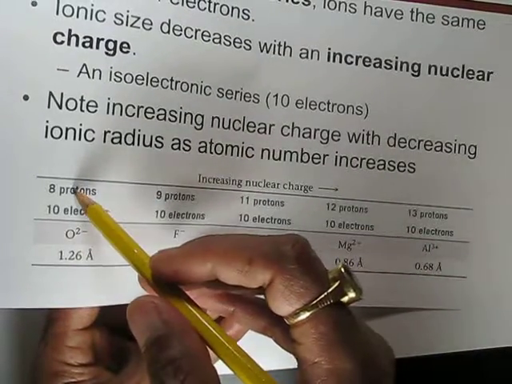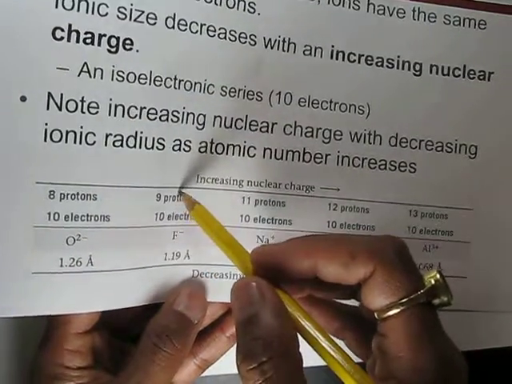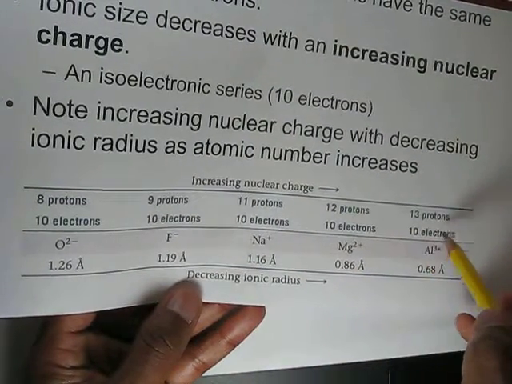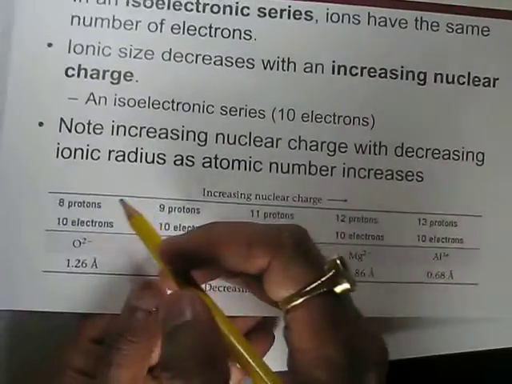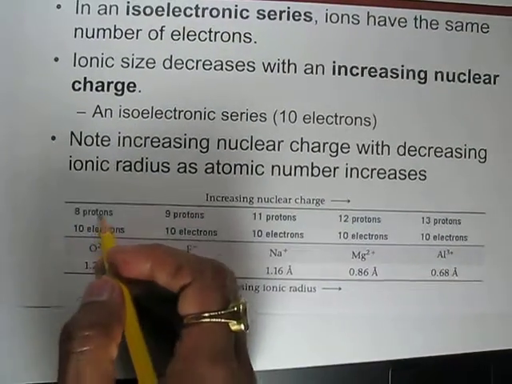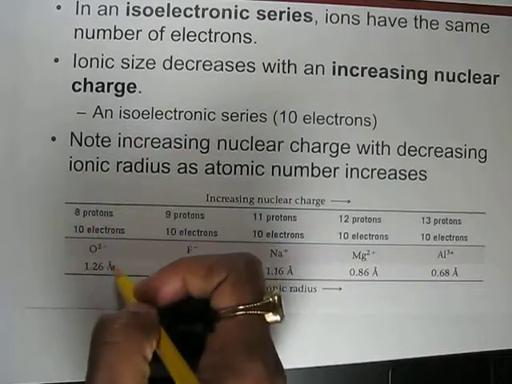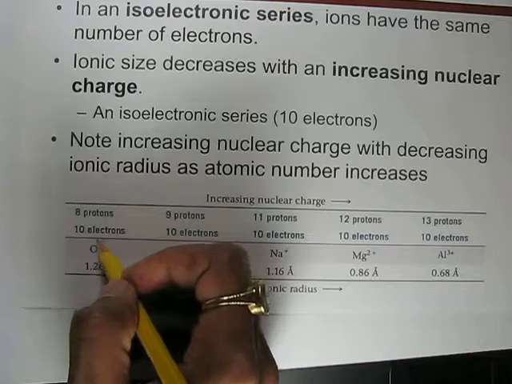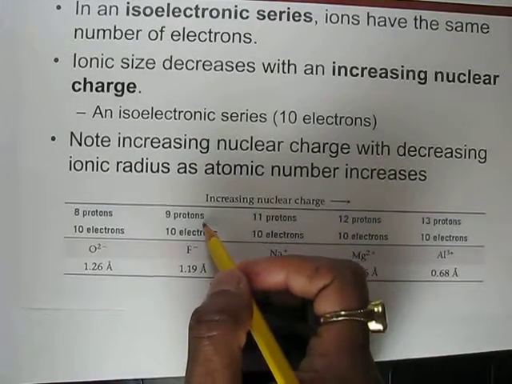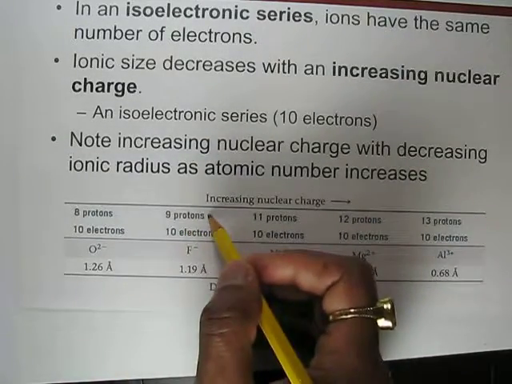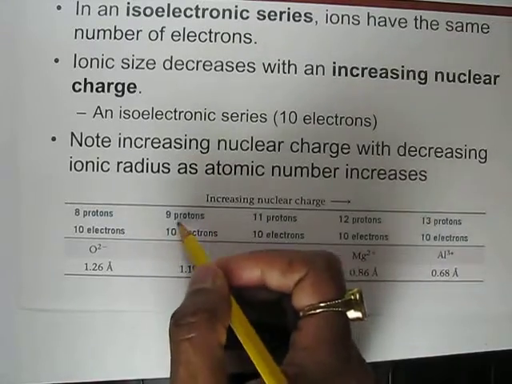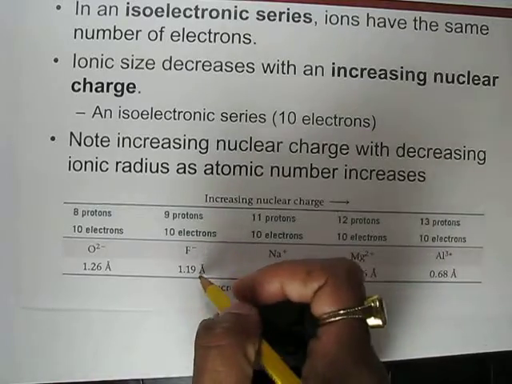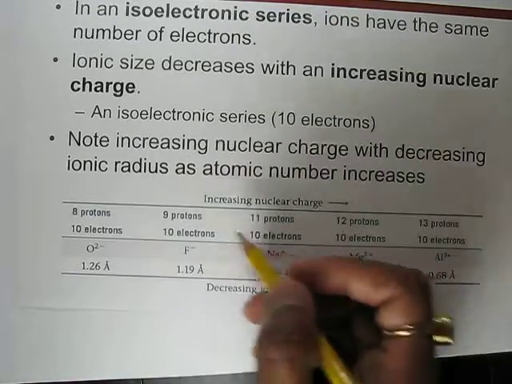Because oxygen has atomic number 8, fluorine 9, sodium 11, magnesium 12, and aluminum 13. The oxygen atom has 8 protons and 8 electrons, and when you add 2 electrons, it becomes 10 electrons. The fluorine atom has 9 protons and 9 electrons, and when you add 1 extra electron, it becomes 10 electrons.